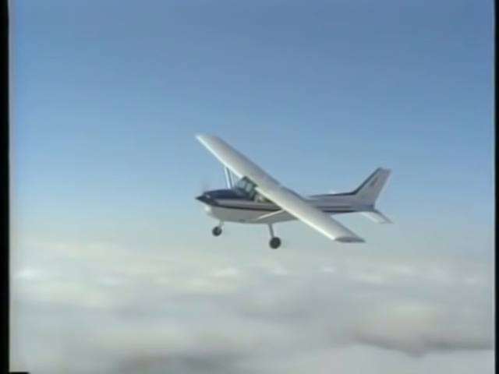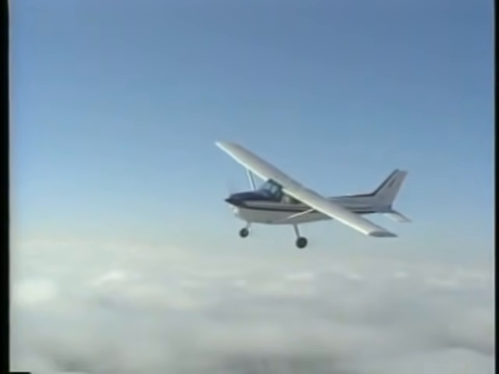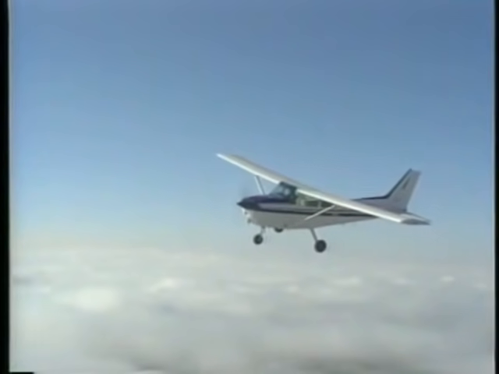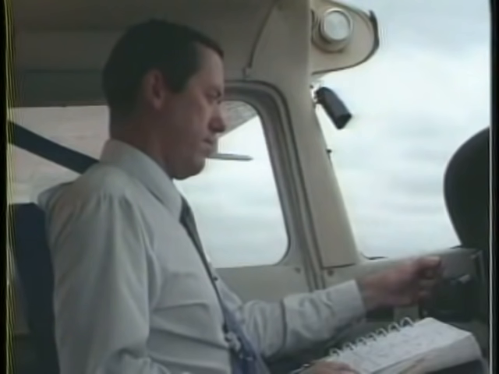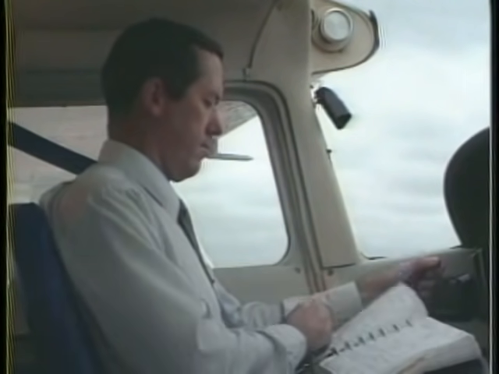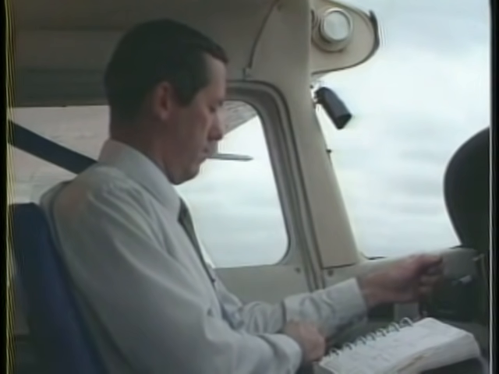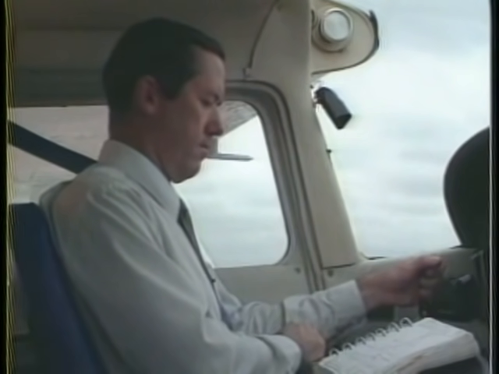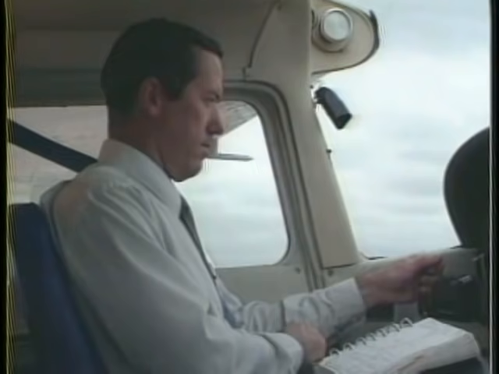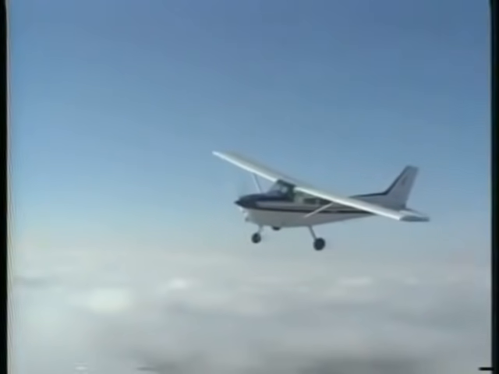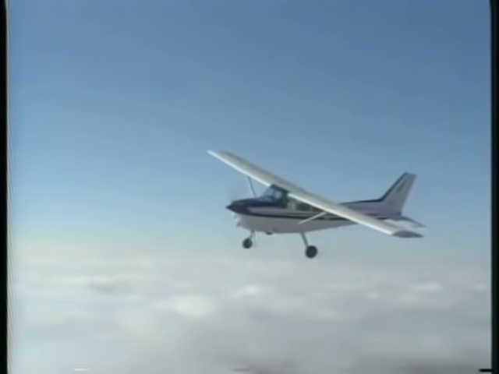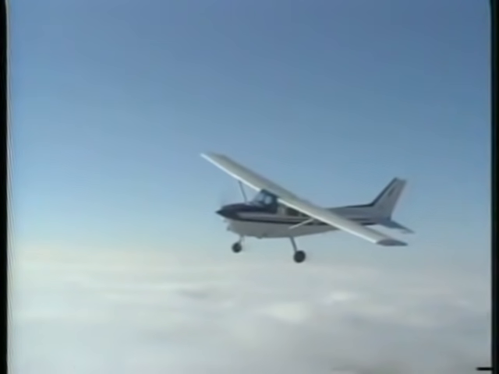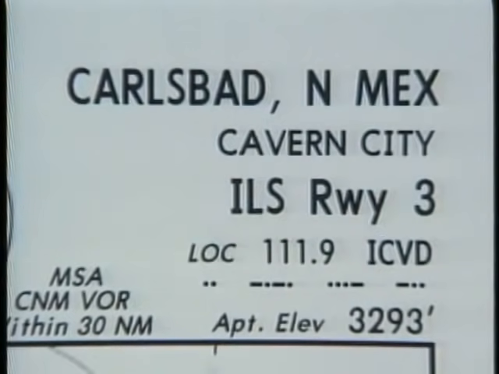"Cessna 52241, 15 miles north of the Carlsbad Airport, you're cleared for approach." The term cleared for approach means that you have the option of flying any published instrument approach to the airport. On the other hand, if you are given the following clearance, "Cleared for the ILS runway 3 approach," you are authorized to fly only that particular approach.